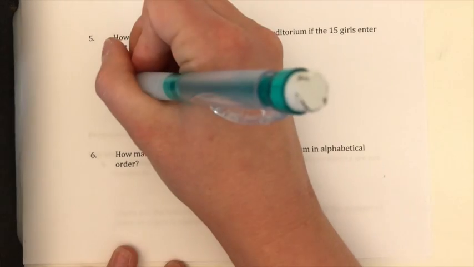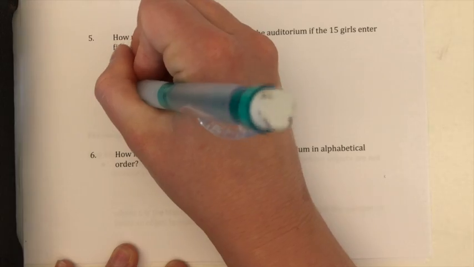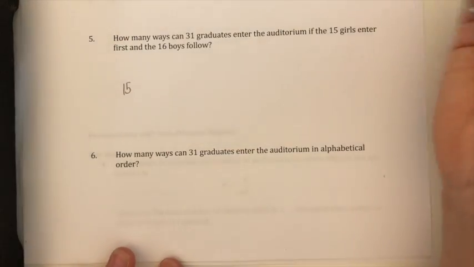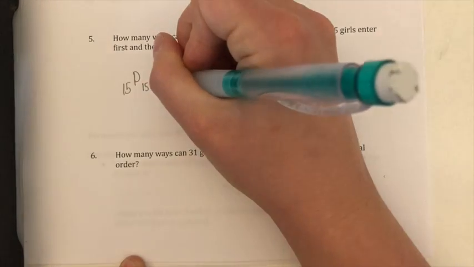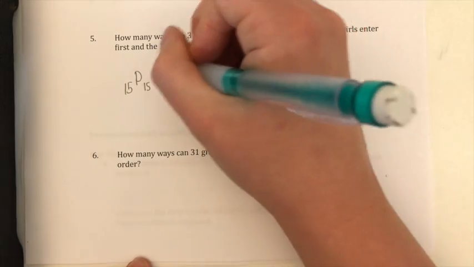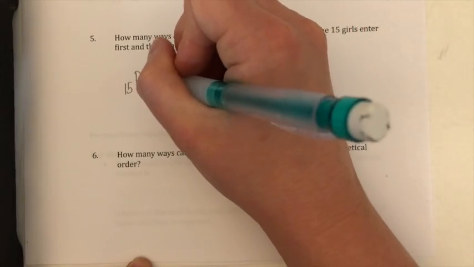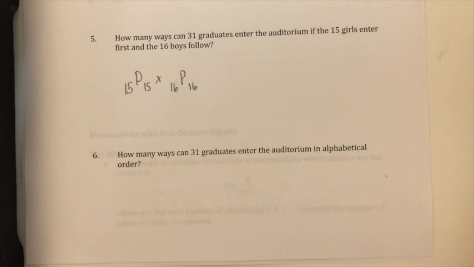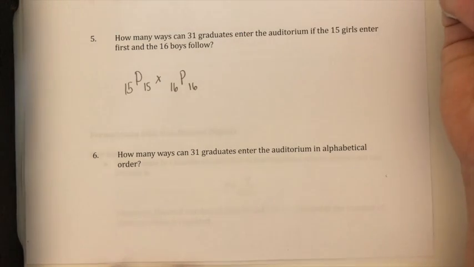Okay, so that would mean that we're going to have the 15 girls and we're going to pick the order for them. And then we're going to have the 16 boys, and we're going to pick the order for them. And because if one of these changes, it's going to change the whole thing, we have to multiply those two things. Okay, so again, these numbers are going to be super huge.